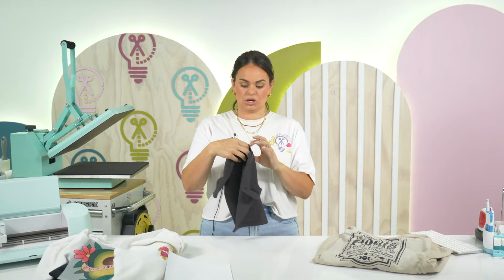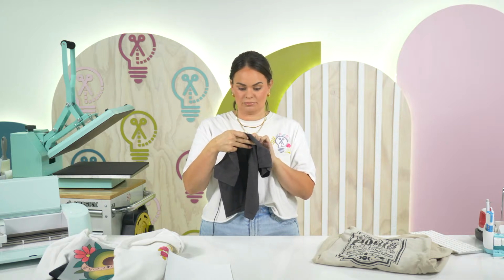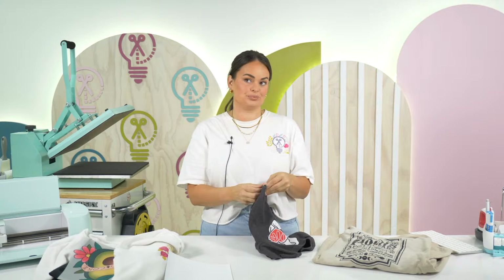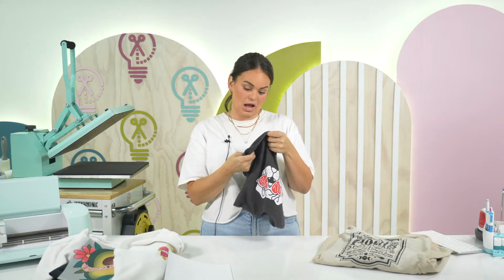Patrick says, is the shirt cotton? I would assume. Look on the, yeah. Also, it is.